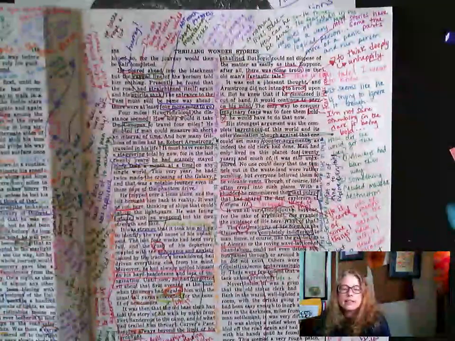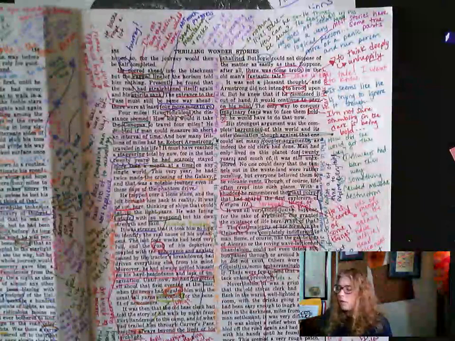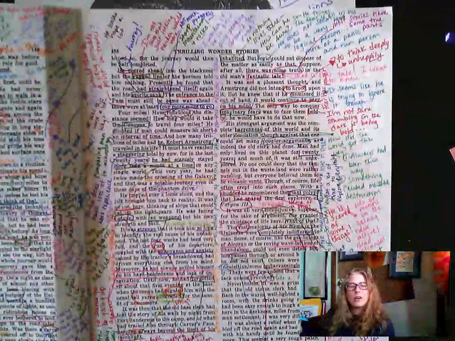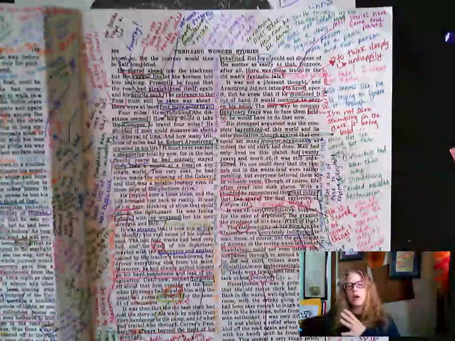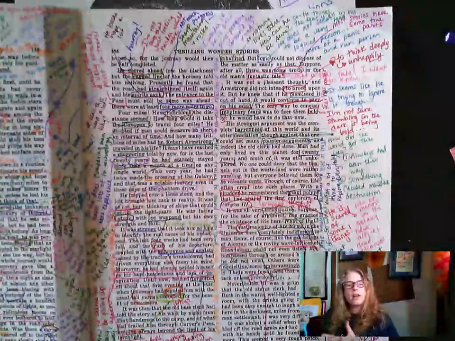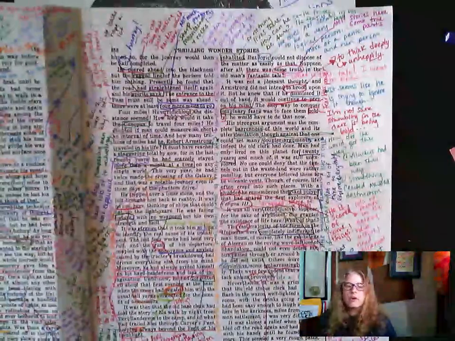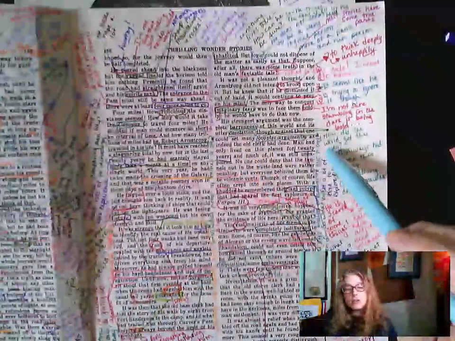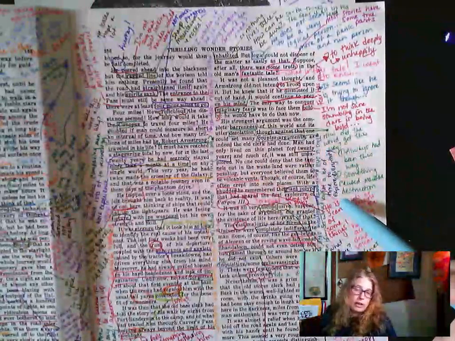So highlighting is a good tool to use for annotation, but if all you do is highlight a whole bunch of stuff and you don't write anything down, it's not going to help you that much because you haven't done any of the hard thinking that goes into why is this information important. So the shortcut that I tell kids to do is you highlight a sentence and then you write in the margin what you think about what you highlighted.